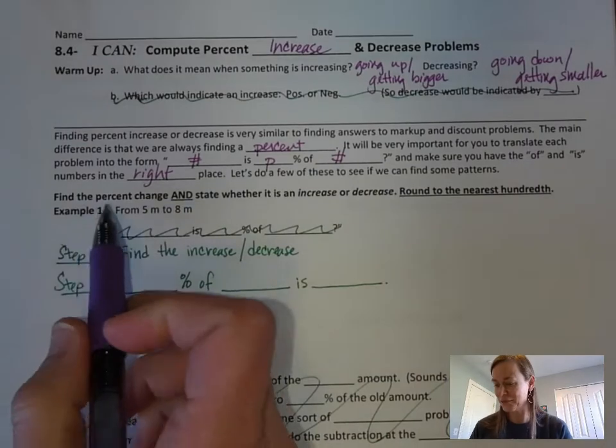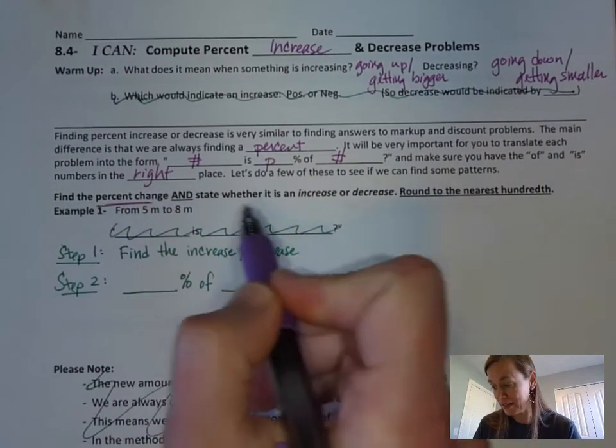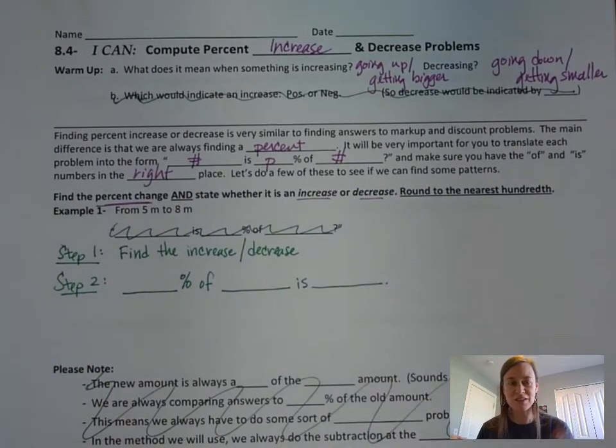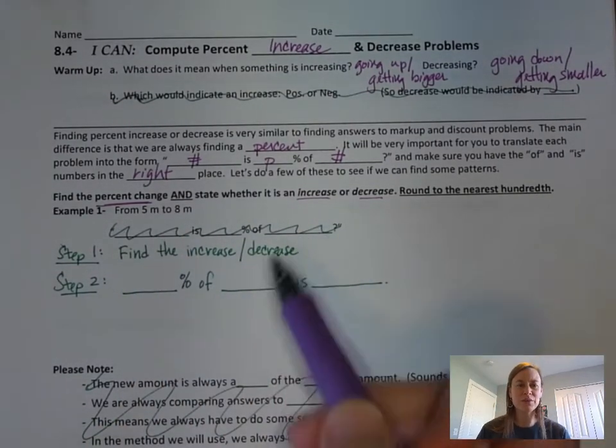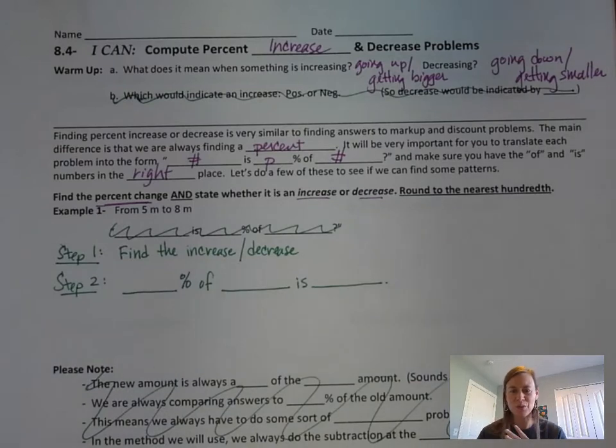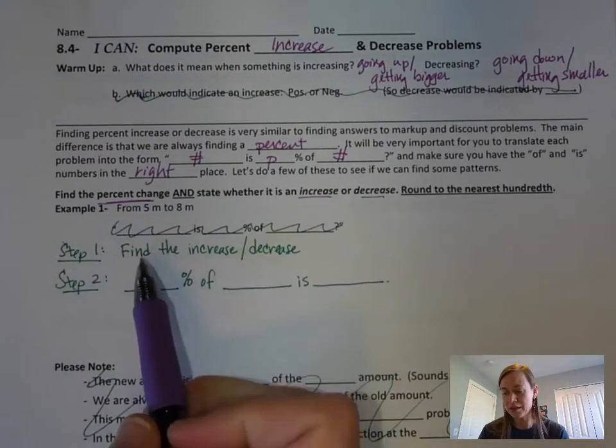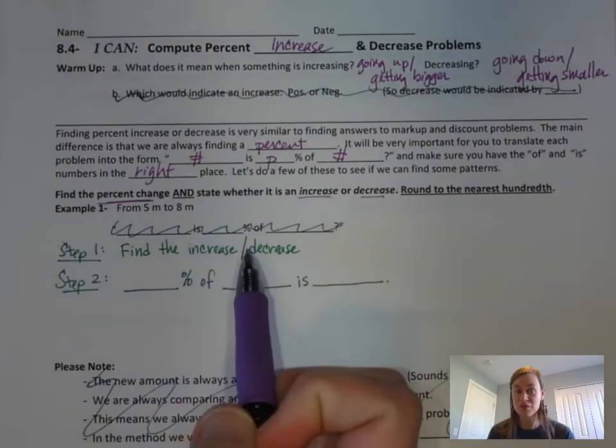Okay, it says find the percent change and state whether it's an increase or a decrease. So you do have to do two things. And then you're supposed to round to the nearest hundredth. You can see I kind of scribbled out what was there already. I just kind of want to do it in a different order because I feel like it makes more sense this way. So for step one, we're going to figure out what the increase or decrease is.